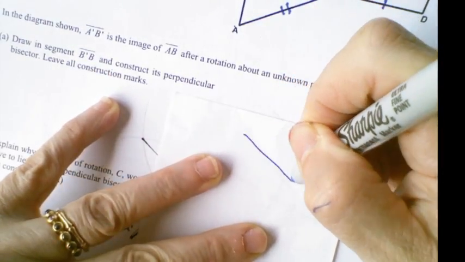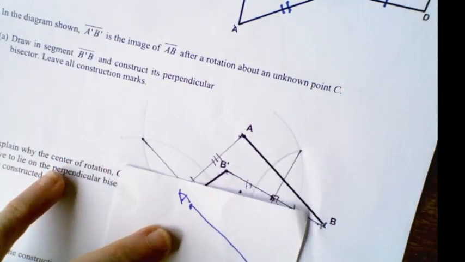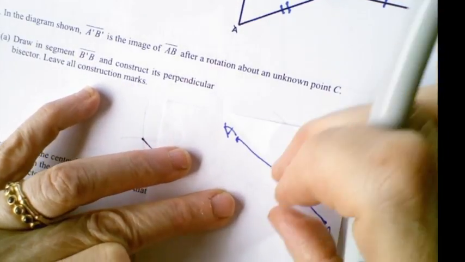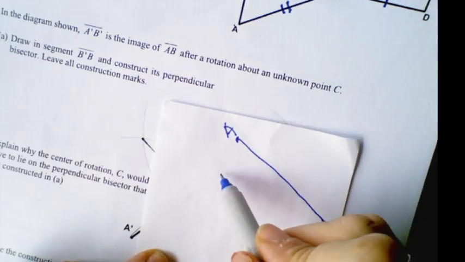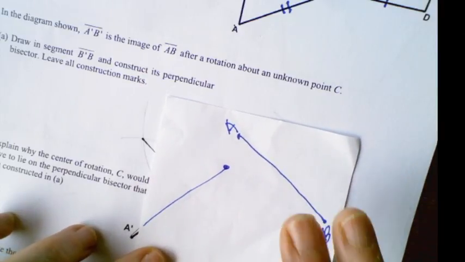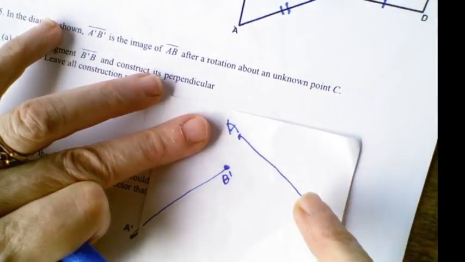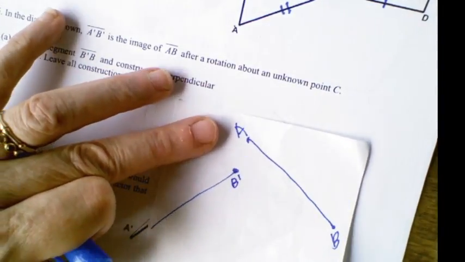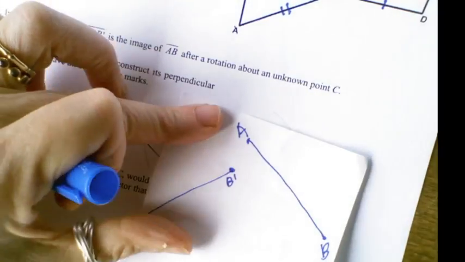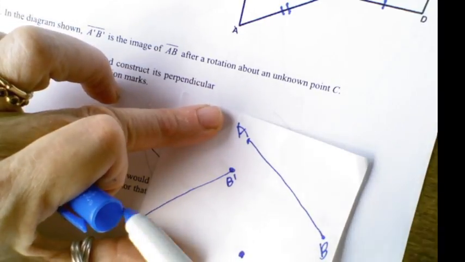So here's the original A, B. See? Something there. And here's the other one. Paper's a little small. B prime. A prime's just off the edge. Look at this AB line. Here's where I think C is. Right there. Okay.